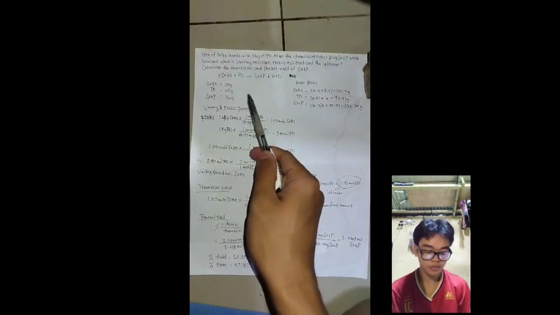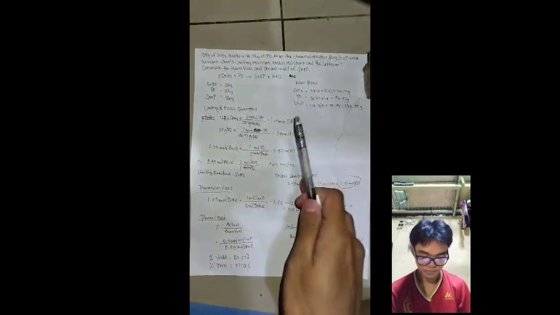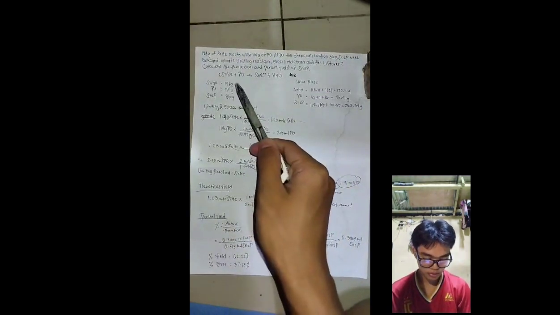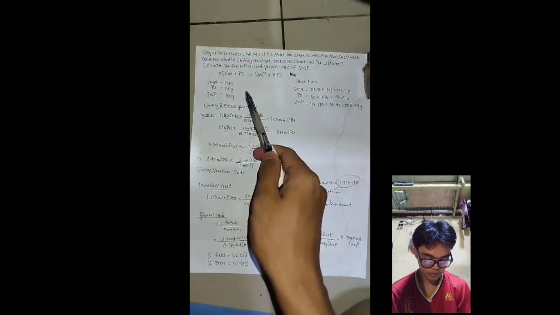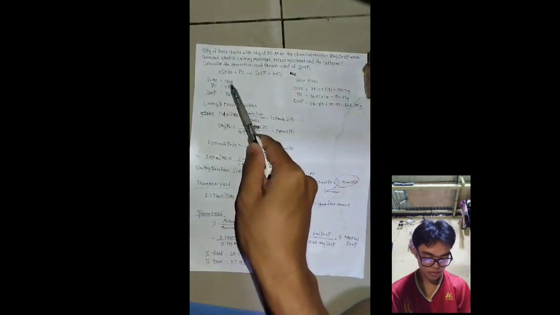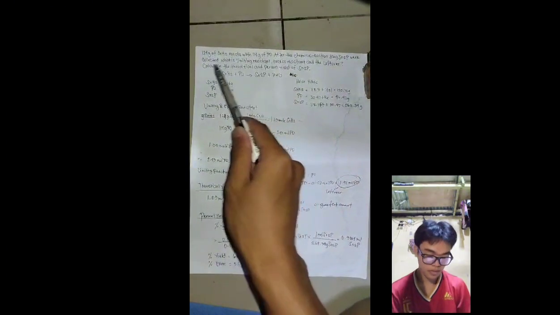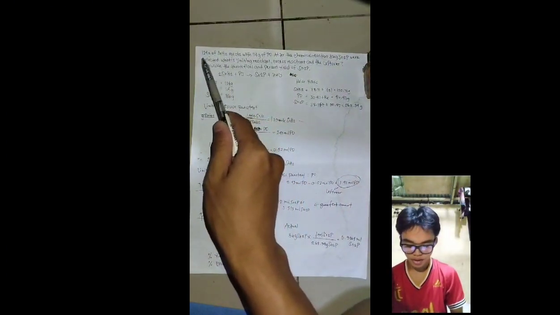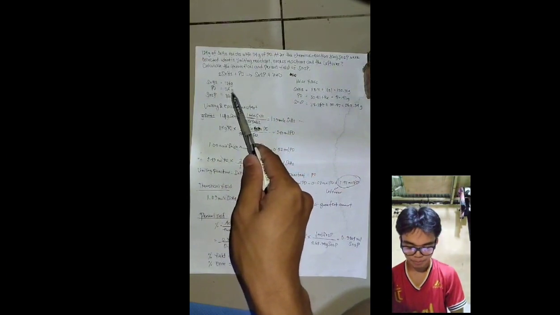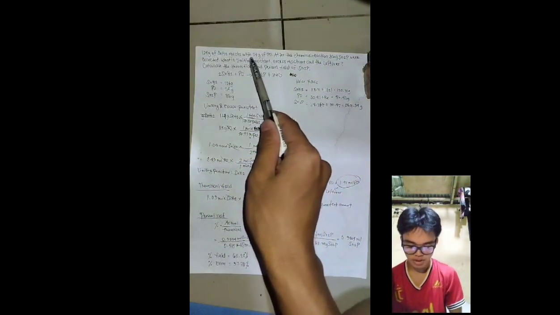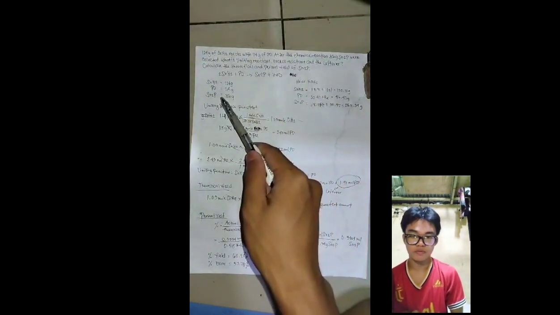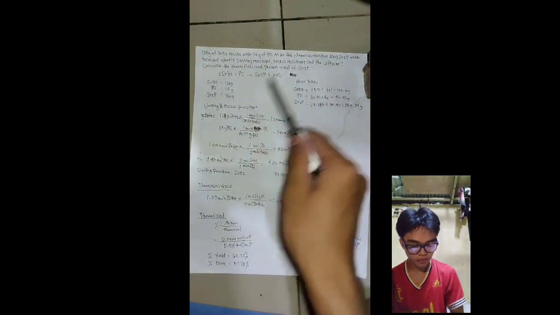To be organized, we can start to put there the given. Where do we get this? We get this from the problem. SnH2 124 grams, as you can see there, and PO has 114 grams, and SN2P 86 grams are there.